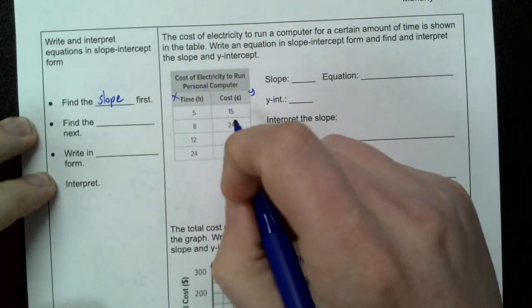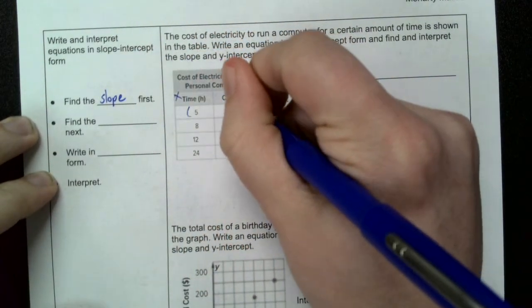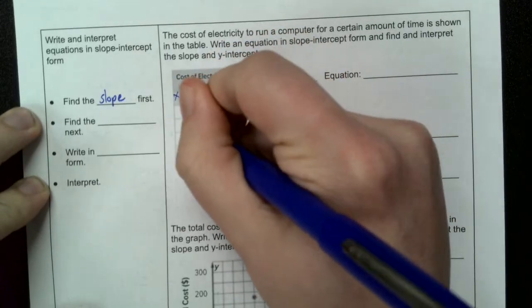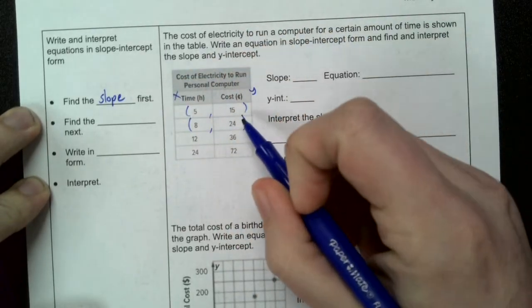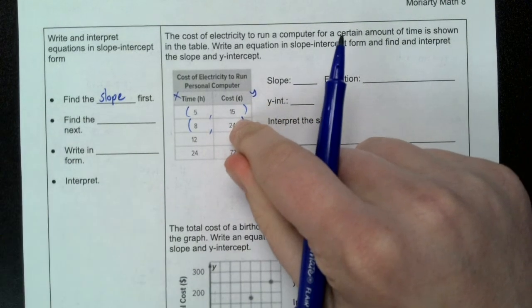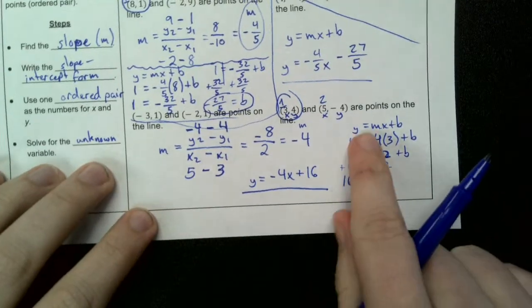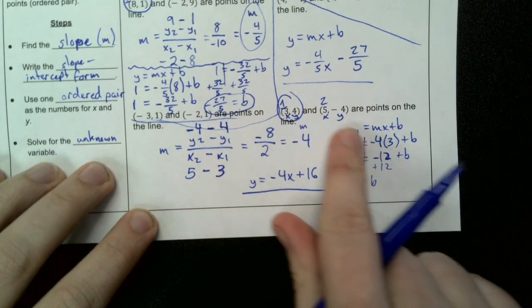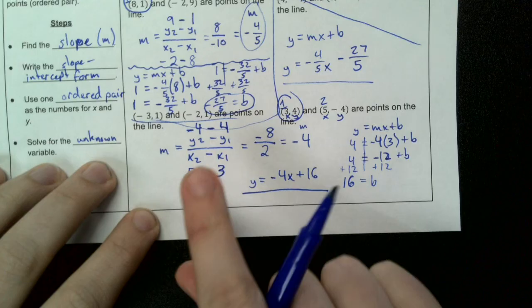So essentially, what these are is ordered pairs. And I'm only going to pick 2 of them because I only need 2 of them. But what I'm going to do here is the exact same thing that I did on this side. Okay? So we need to find our slope first.